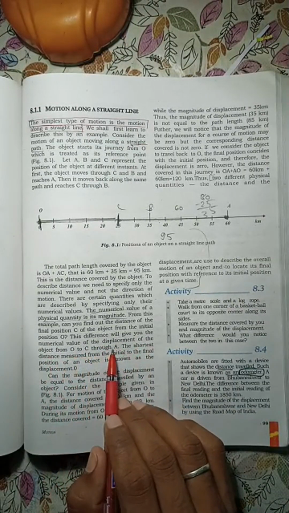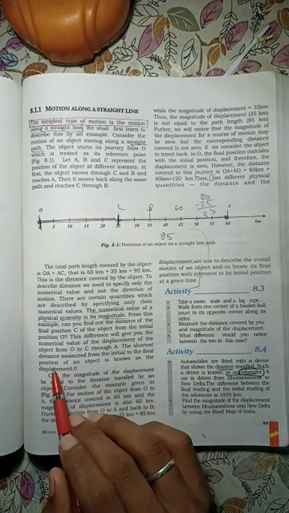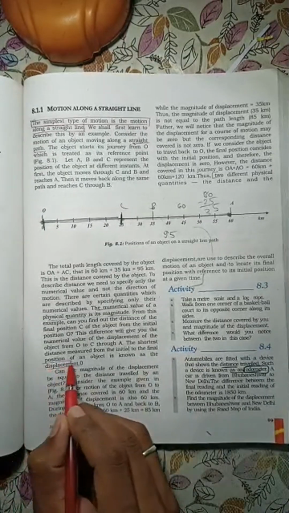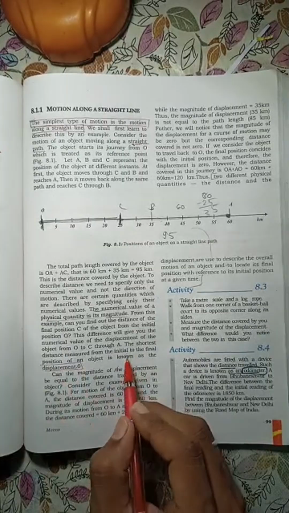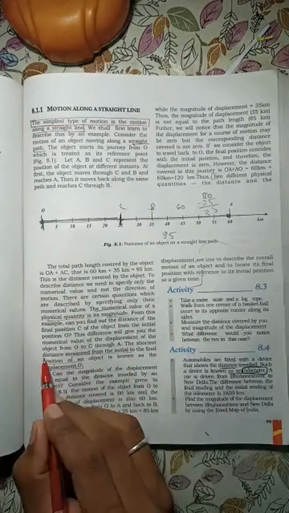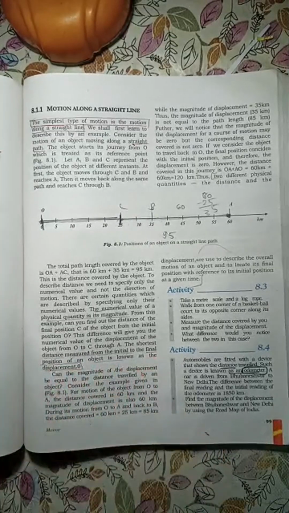The shortest distance measured from the initial to the final position of the object is known as the displacement.